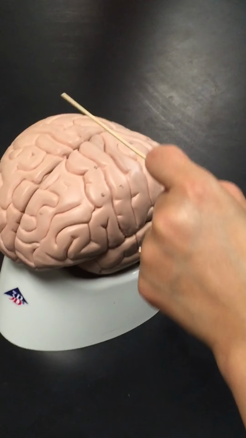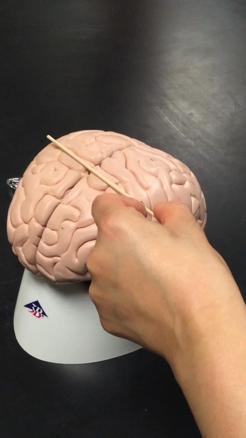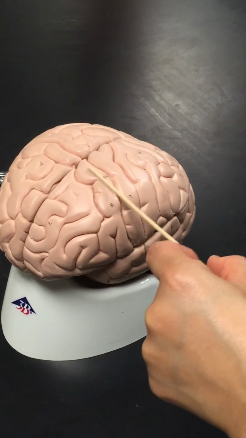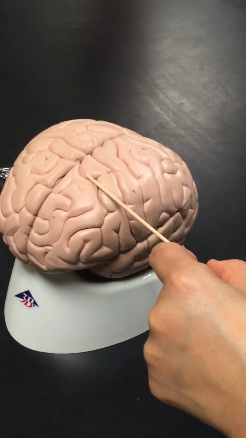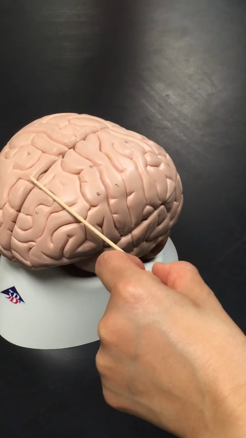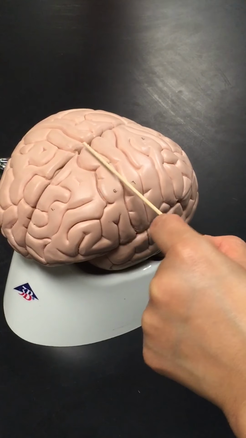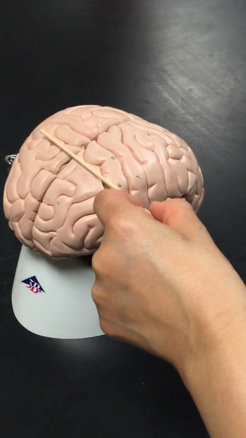We defined this gyrus here as what? This one, the precentral. And what is the function of this area? Primary motor. The primary motor cortex. What about this one, just in front of the primary motor cortex? The premotor cortex.